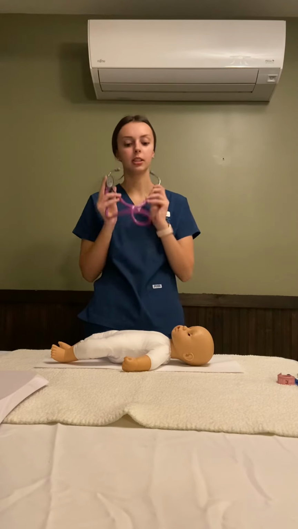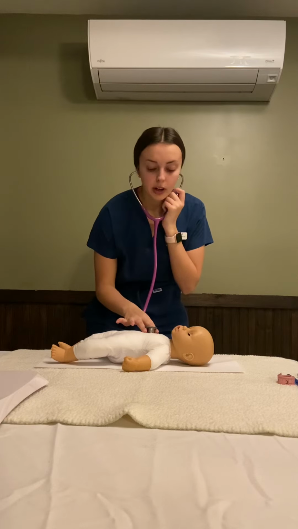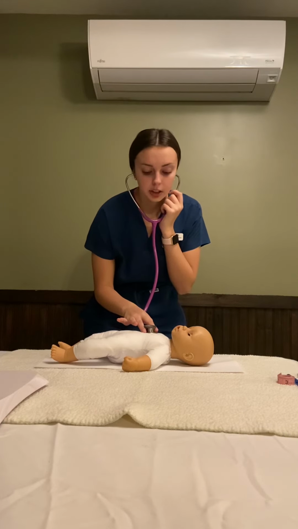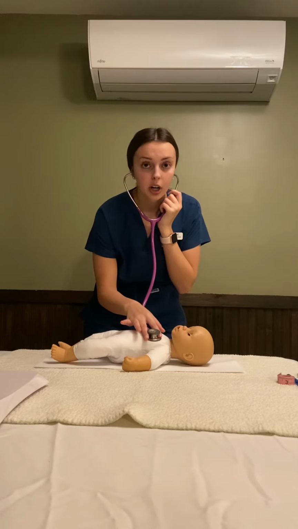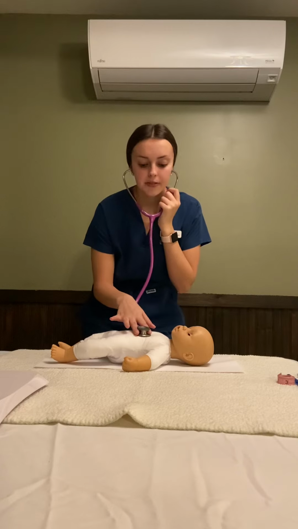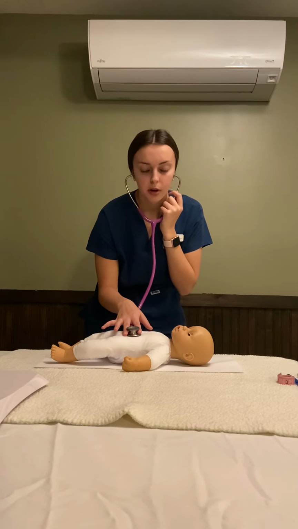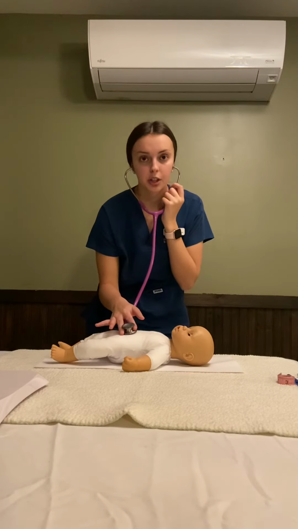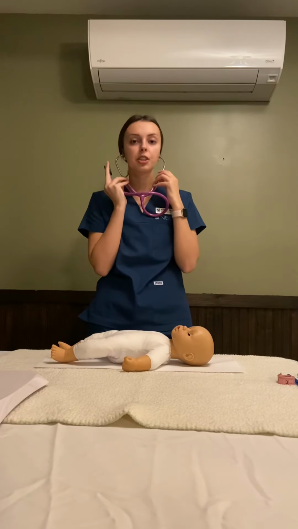And then next I'm going to move into auscultating the chest. So I'm going to take my stethoscope again. I'm going to start at the aortic, which is on the right sternal border at the second intercostal space. And then go to pulmonic, which is at the left sternal border at second intercostal space. And then go to Erb's point, which is just left of the sternal border at the third intercostal space. And then I'm going to go to tricuspid, which is the left sternal border, fourth intercostal space, and then down to mitral, which is on the left sternal border, fifth intercostal space.